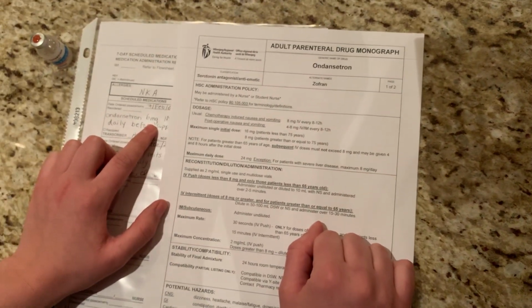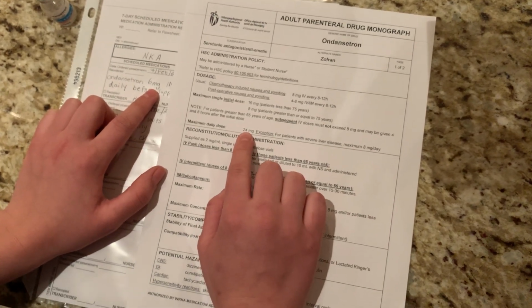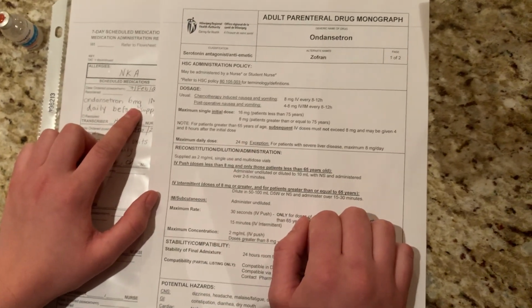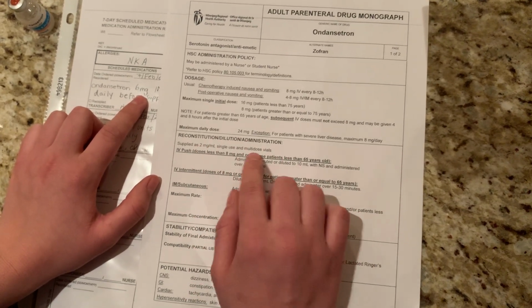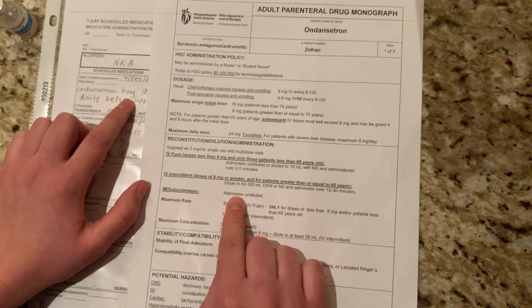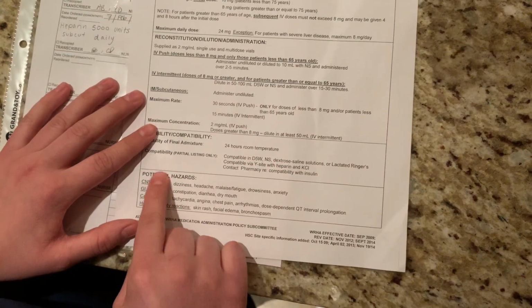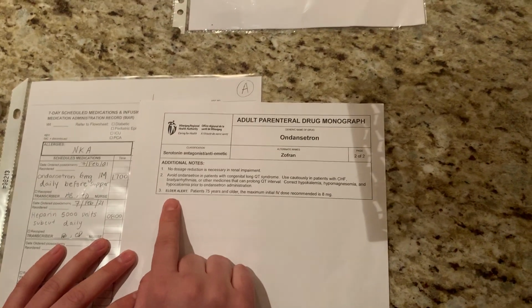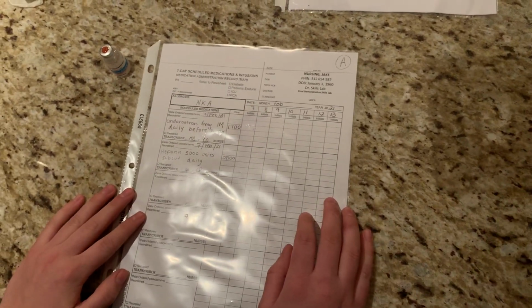I'm also going to check to see the maximum daily dose, which I can see, as well as if I need to reconstitute or dilute, which I don't have to. I can administer it undiluted. I'm also going to look for any potential hazards listed, as well as any additional notes that I have to be aware of. So now I'm ready to start preparing my medication.